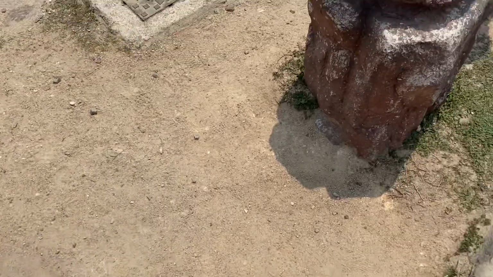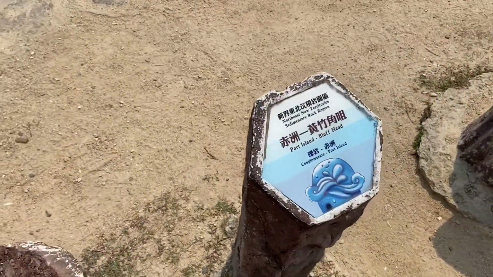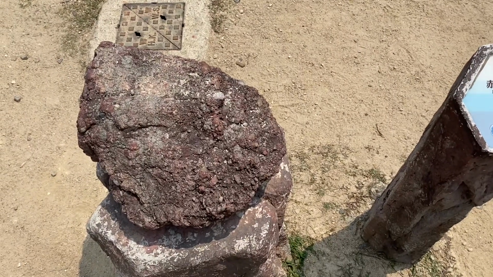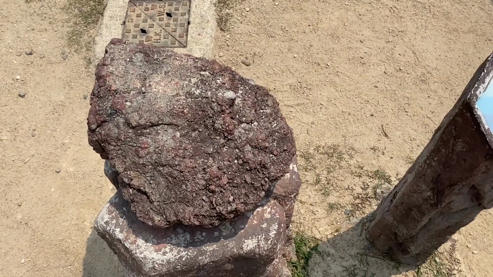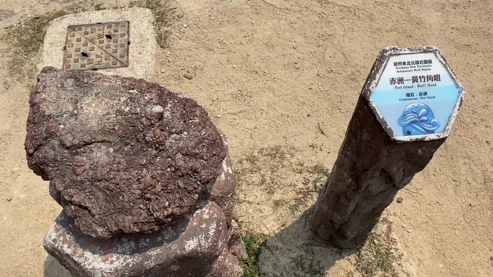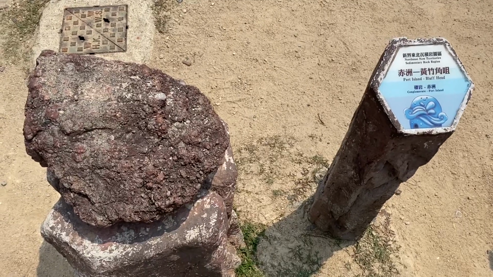And right here this one, conglomerate, which is harder inside, and it also makes up the Buffalo Head, as you may see some of the questions asking about Buffalo Head. Buffalo Head is also right here.